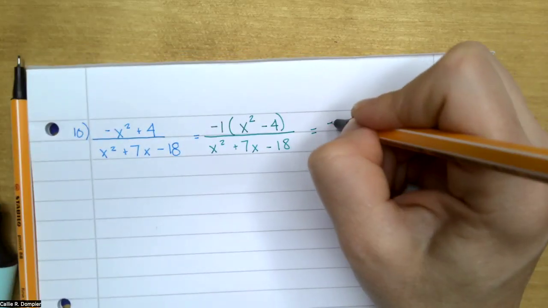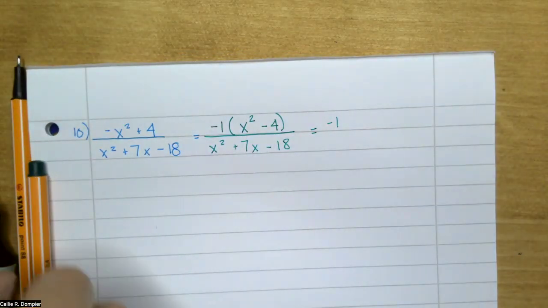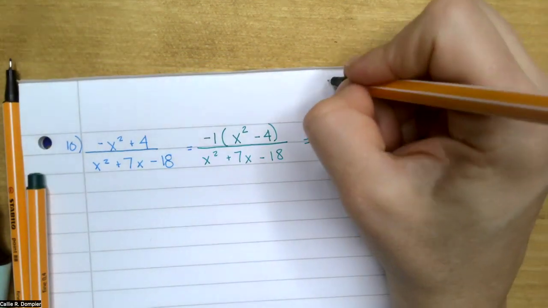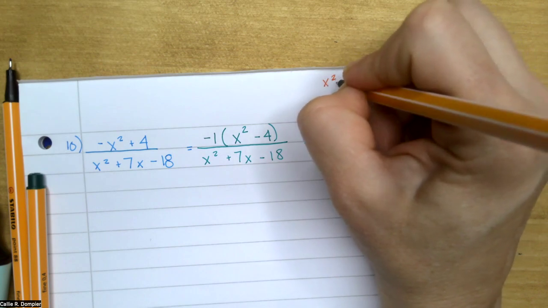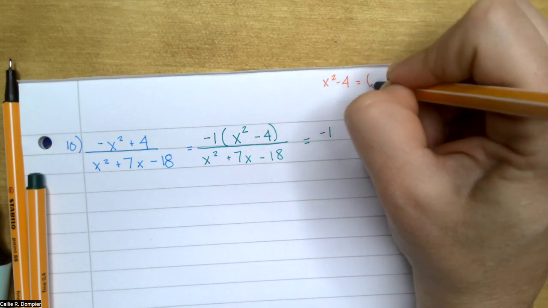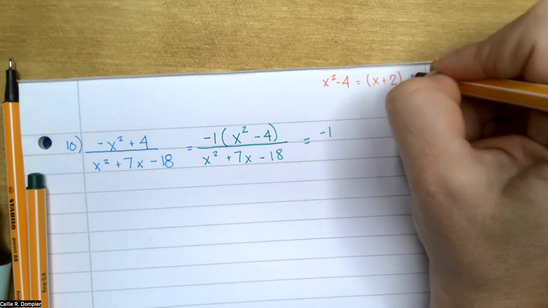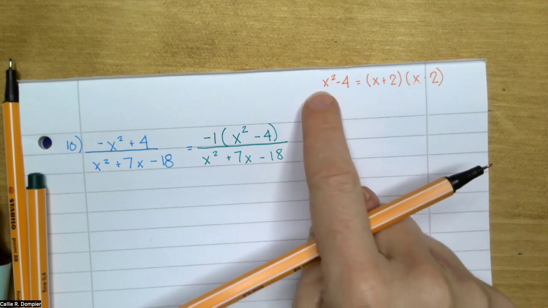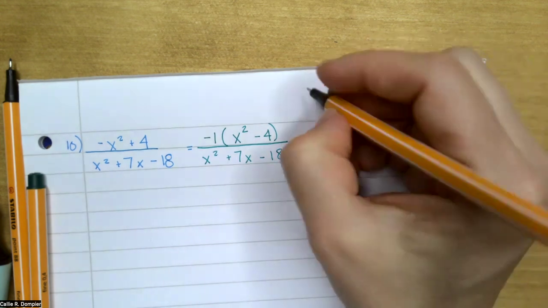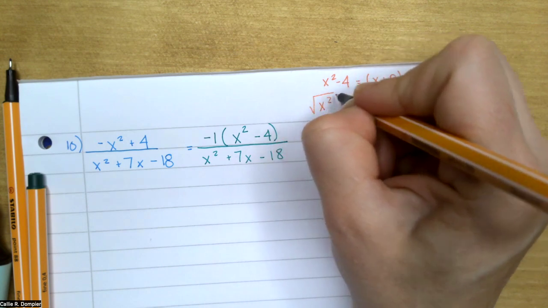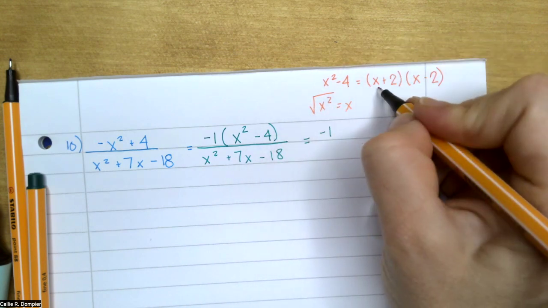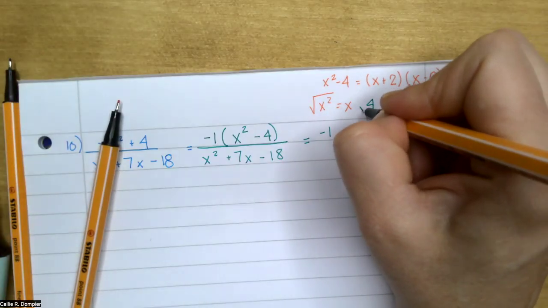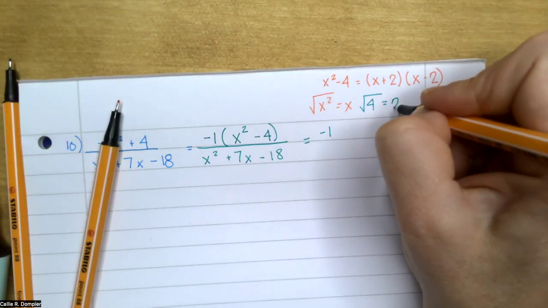Now let's factor out x squared minus 4. What do we know about x squared minus 4? That is the difference of two perfect squares. So we're going to say x squared minus 4 is the same as x plus 2 times x minus 2. Why? Because we take the square root of the first term, the square root of x squared is x, and we take the square root of the second term without the minus sign, the square root of 4 is 2.